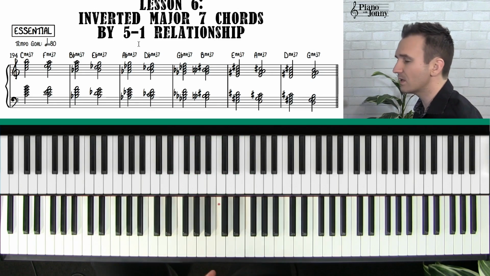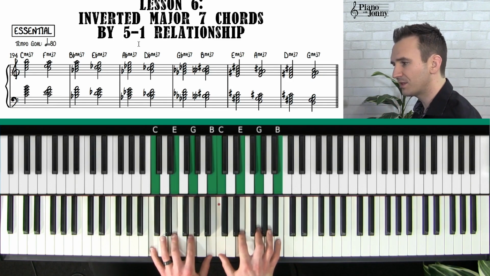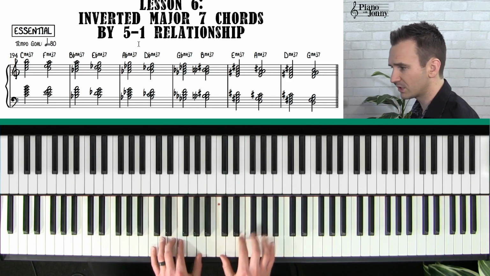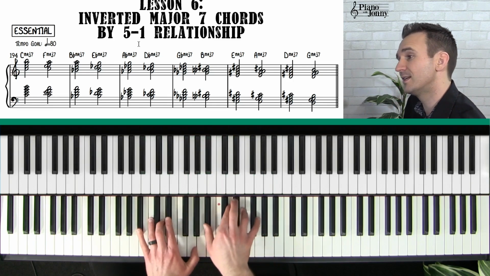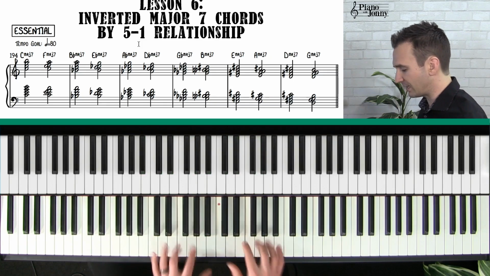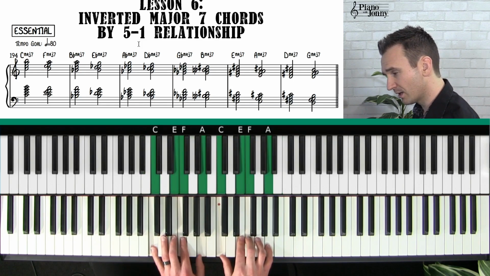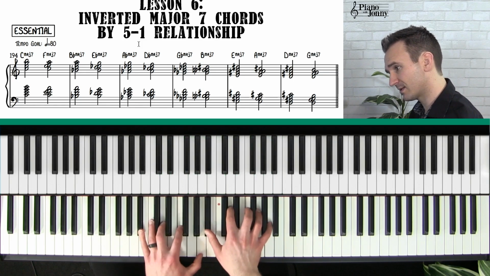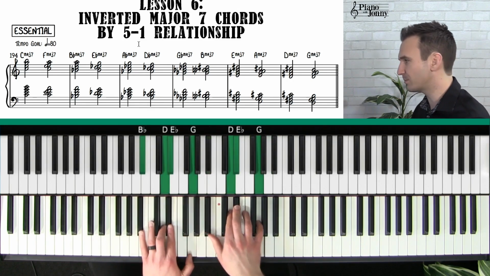Okay, really, really important cycle to understand and to, once again, think about the inversions that you're using. Root position, second inversion, F major 7. Root position, second inversion. And then the other thing is looking at the relationship between these chords. You're moving the top 2 notes down, then you're moving the bottom 2 notes down, and then you're moving the top 2 notes down. You guys see this pattern?